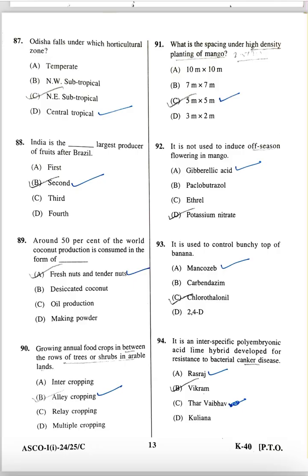Then Odisha falls under which horticultural zone? It is basically the central tropical zone. With respect to the northeastern subtropical zone, it is about the northeastern states. And India is the world's second largest producer of fruits after Brazil. Around 50% of the world coconut production is consumed in the form of fresh nuts and tender nuts. Then growing annual food crops in between the rows of trees in arable land is called alley cropping.